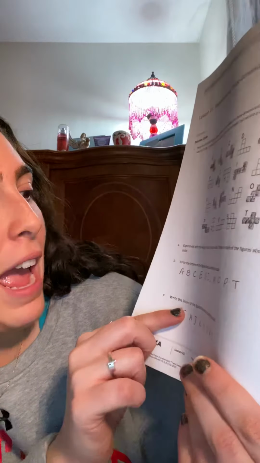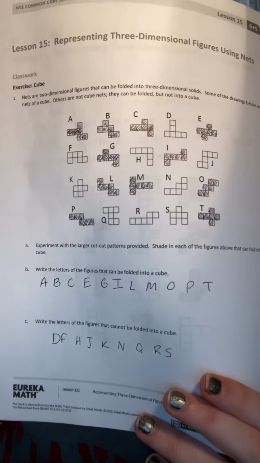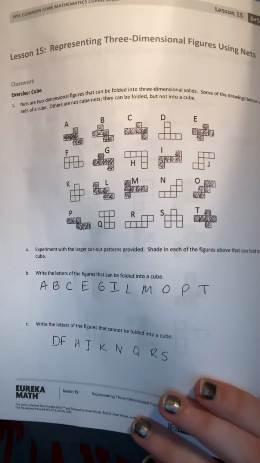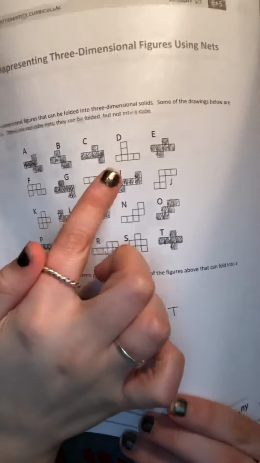We have A, B, C, E, G, I, L, M, O, P, and T. As you can see, these ones that are shaded are the ones that can be folded. These are the nets that can be folded into a cube.